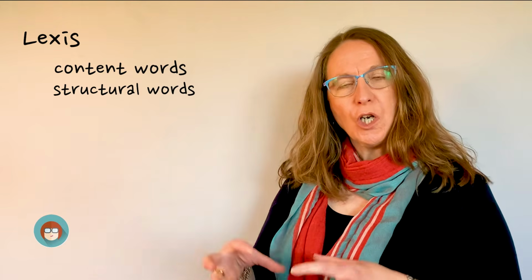Under Lexis, I would also look at content words versus structural words, and be able to comment on whether we're using open class words describing different things and different actions, or closed class words that are more part of the structure of the language, use of pronouns, for example, and prepositions. So being able to talk about that and see that the child has moved perhaps from one to the other. An advanced child will be able to use the pronouns, for example, me and my, referring to themselves rather than using their name. So lots there to think about in Lexis.